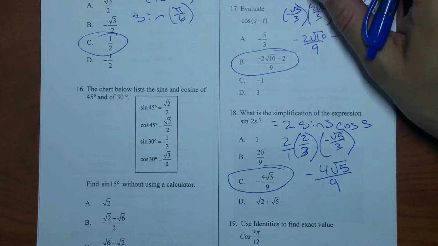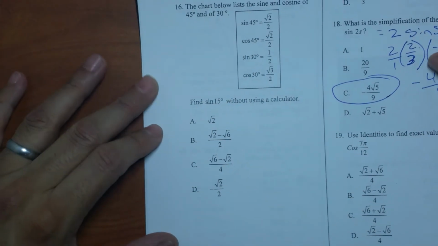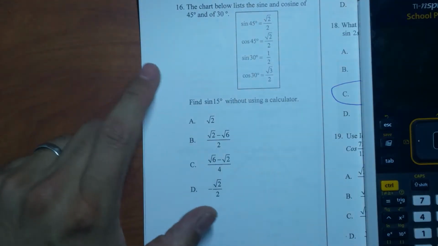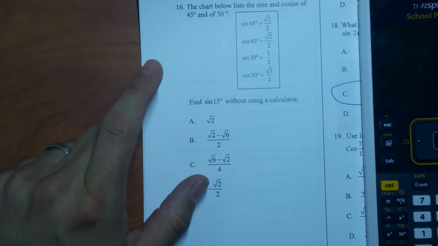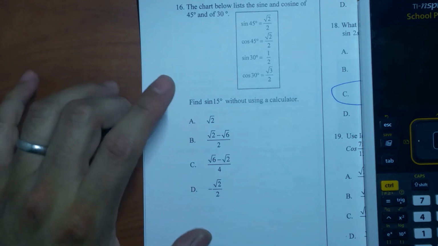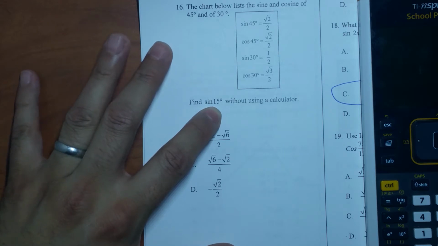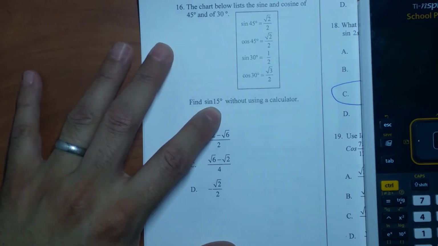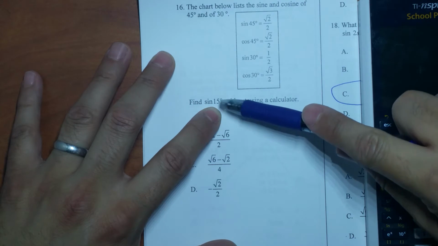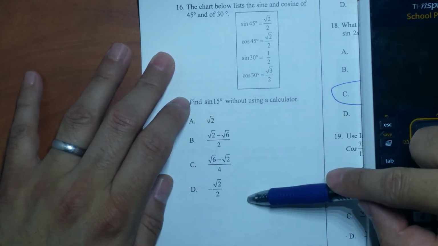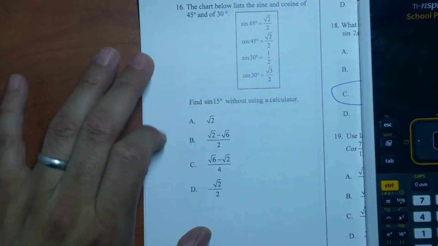All right, on number 16. So 16 is here. Says, do not use a calculator, but guess what? You can, but I'm going to show you guys how to do it by hand. If you do it in the calculator, you would just make sure you change what? Degrees. Very good. This one's degrees. So you would approximate this and approximate all those, right? Yeah. Okay, you could do that.